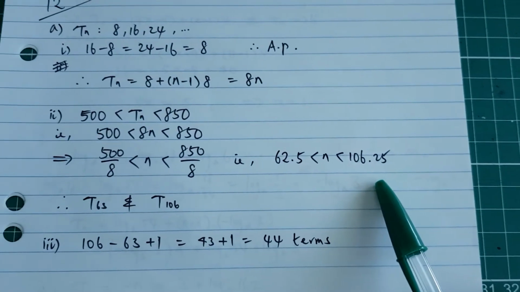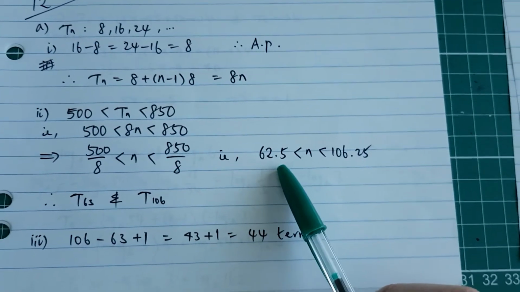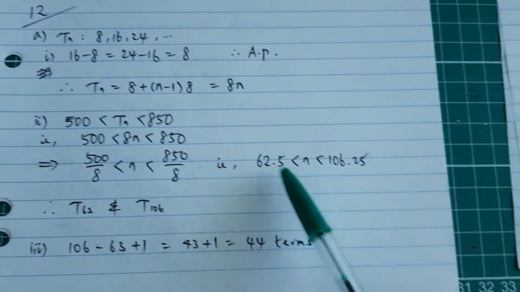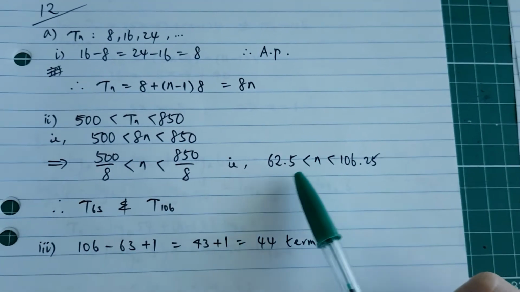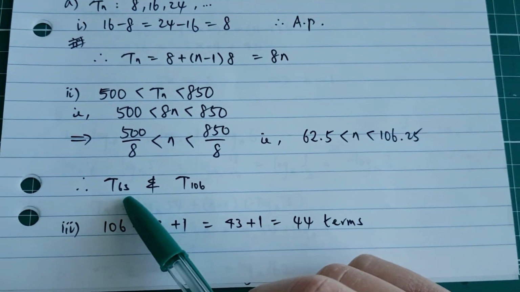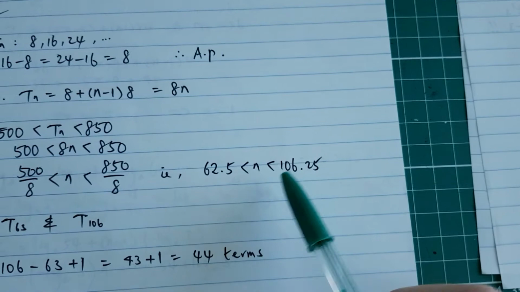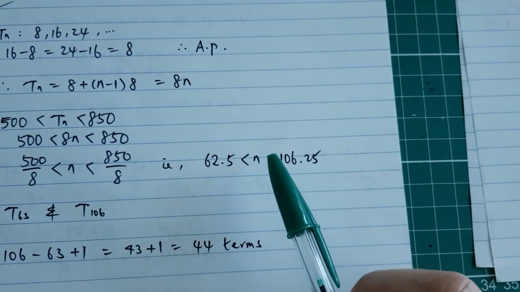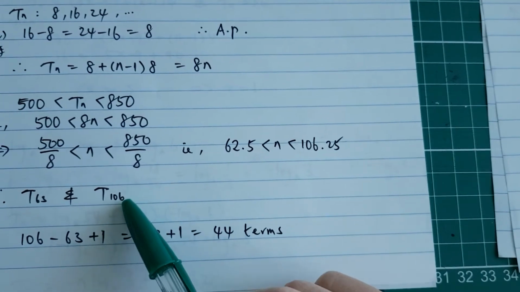Okay, so what does that mean? That means that the term number has to be greater than 62.5. So the next largest positive integer is 63. And for this one, the positive integer before 106.25 is obviously 106.